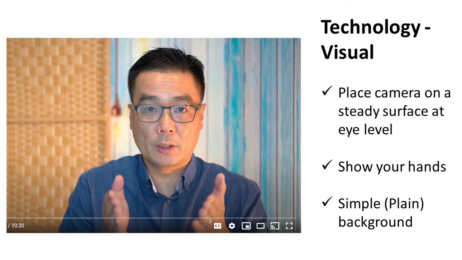And be sure to show your hands. Why do you do that? Well, when you speak online, people cannot see your facial expressions as clearly. But if you use your hands, you can actually use hand gestures to add to your communication. You can convey emotion. You can tell them you want to reach out to them. You can tell them you're confused. You can tell them you really care about them. So use your hand gestures to enhance your communication.